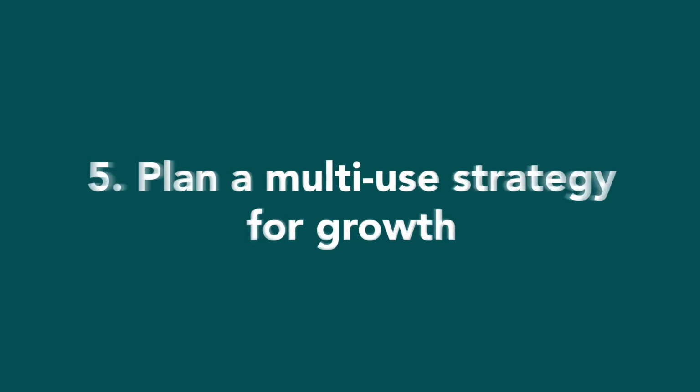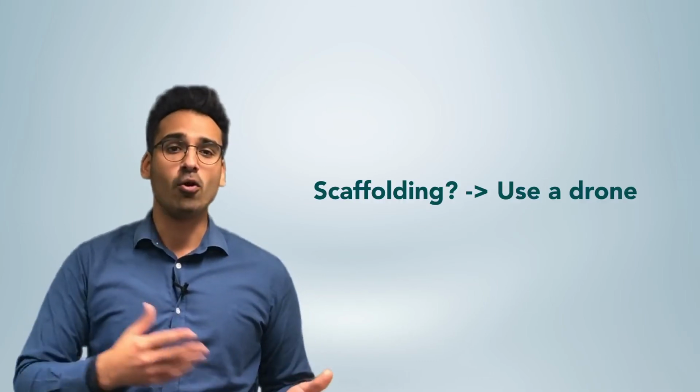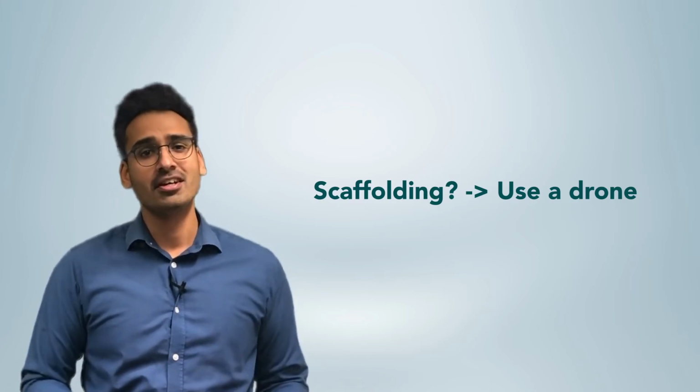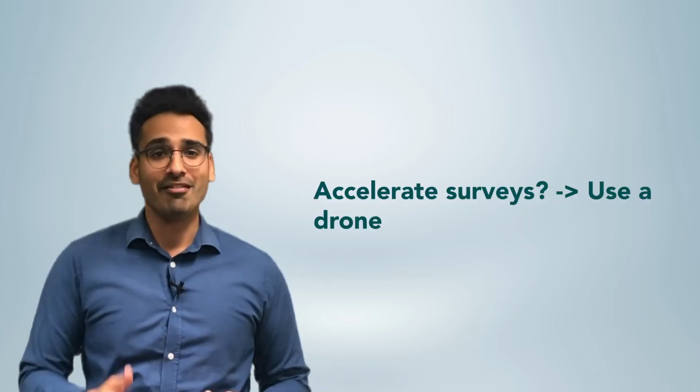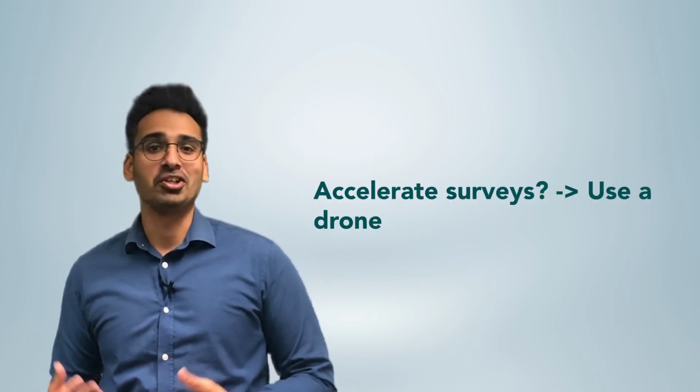Every drone operation starts off due to a burning need that needs to be satisfied by the organization. For example, if you're spending too much time getting scaffolding or cherry pickers up for building inspections, just use a drone. If climbing on buildings, cell towers, wind turbines is becoming unfeasible, use a drone. If you want to accelerate your mineral exploration or your solar survey, use a drone.